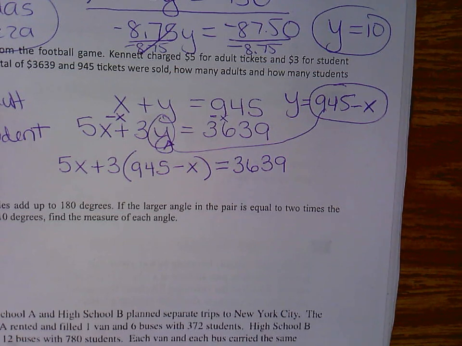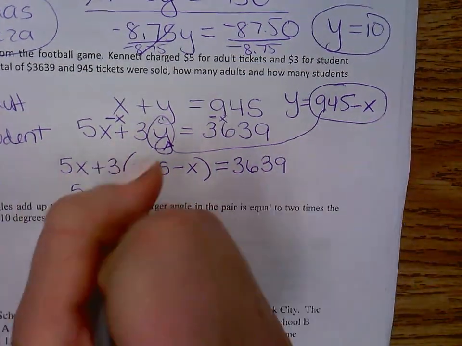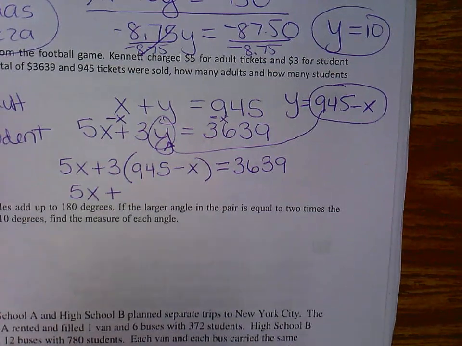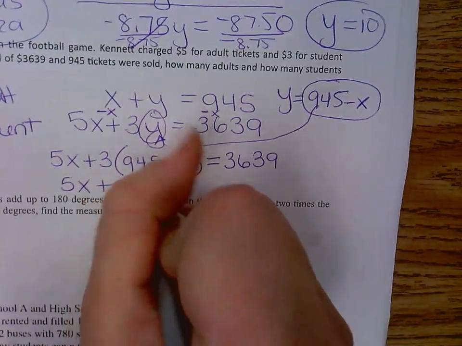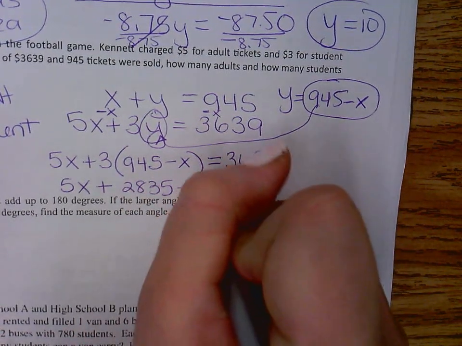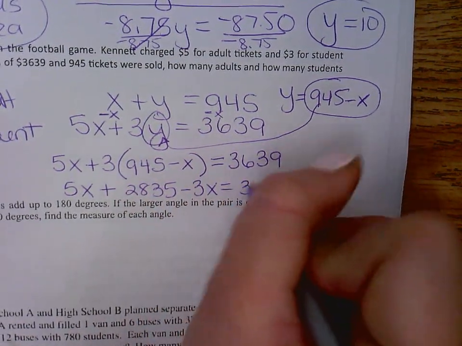Right. X should come up to an integer because I can't have half of a person coming to the game. So I'd have 5x plus, what's 945 times 3? 2835 minus 3x equals 3639.